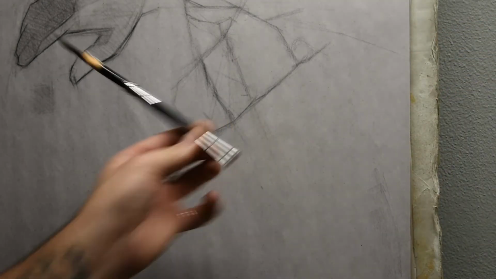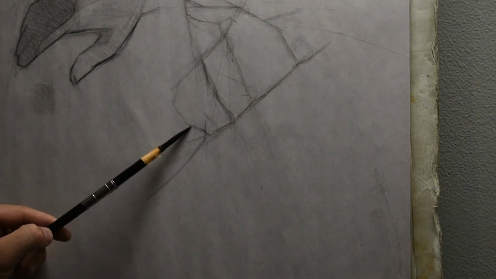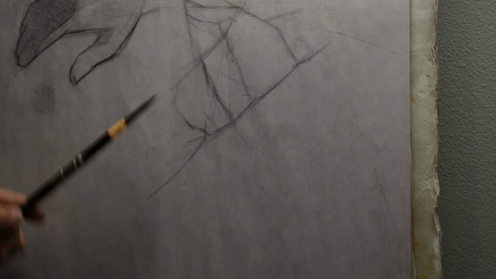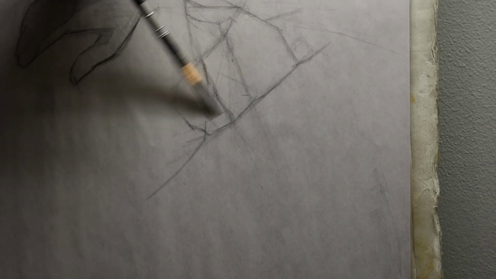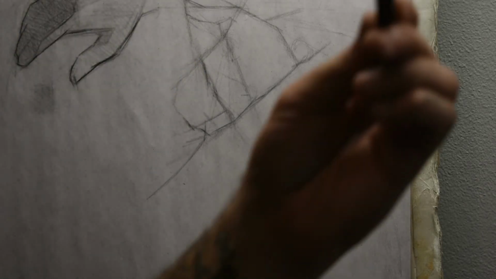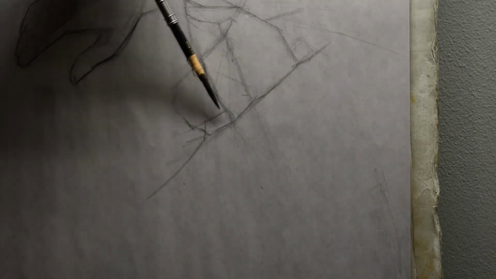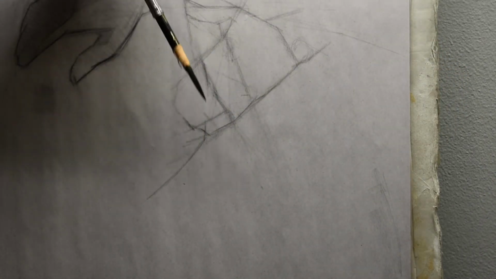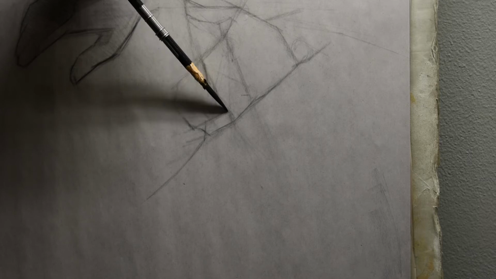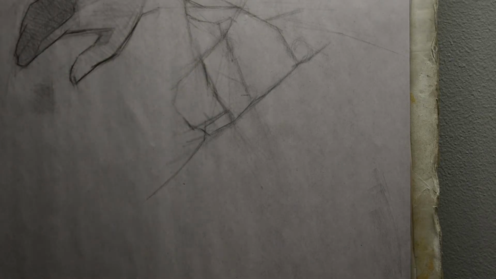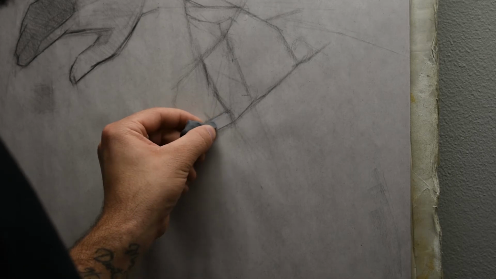Then from the pinky out, maybe around in here. It's pretty close. Again, trying to think of this taper. At this point, that's a little bit too far along.